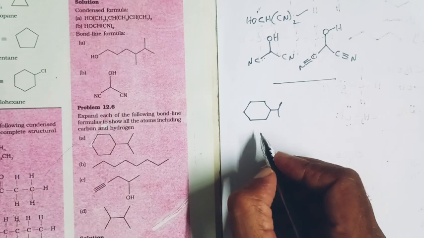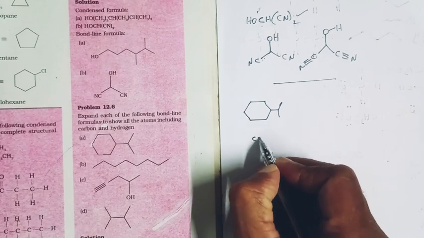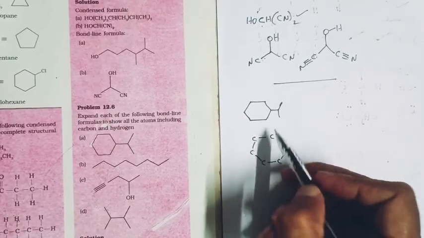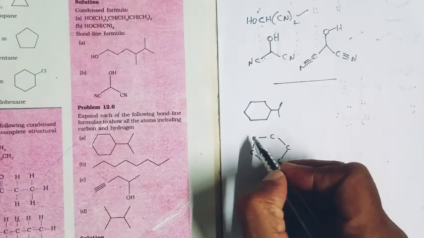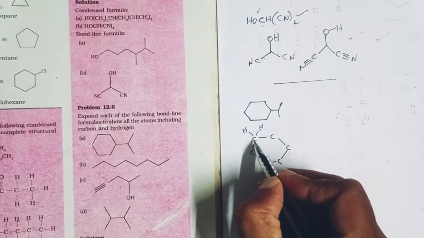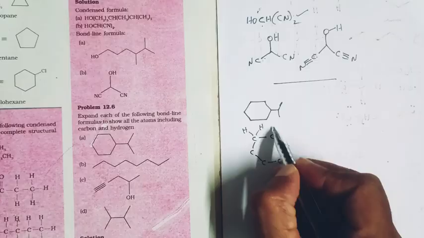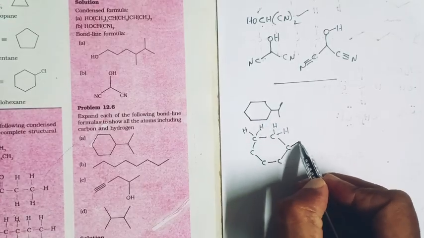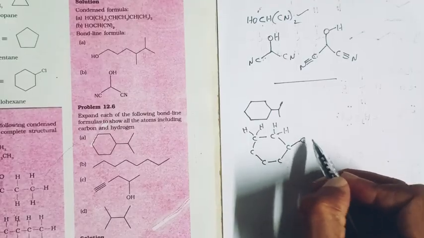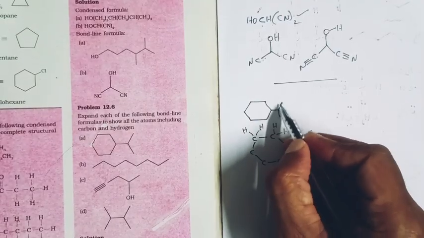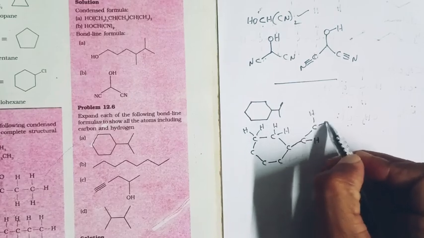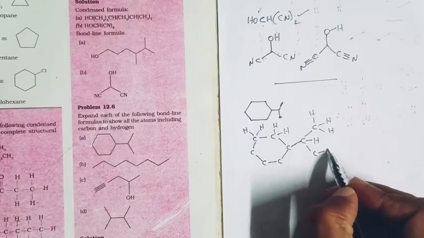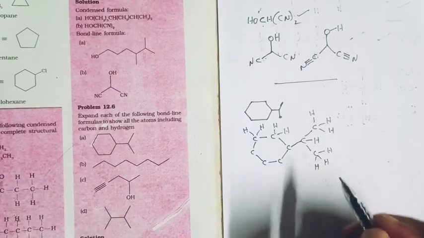For that, how we have to write is: all are CH2, C C C C C C. All are C, and all have H H. That means each carbon has 4 bonds, so this is 4 bonds. Here the isopropyl group is there: CH, and this is a methyl, C H H H, and this side also a methyl is there, C H H H.